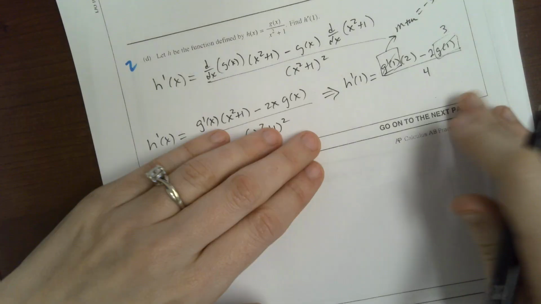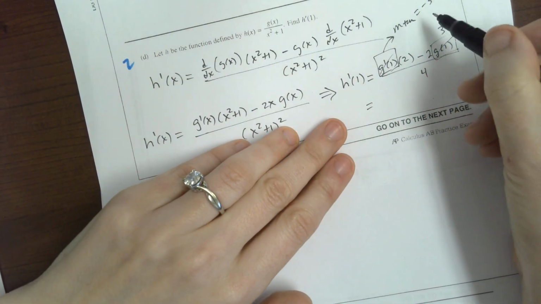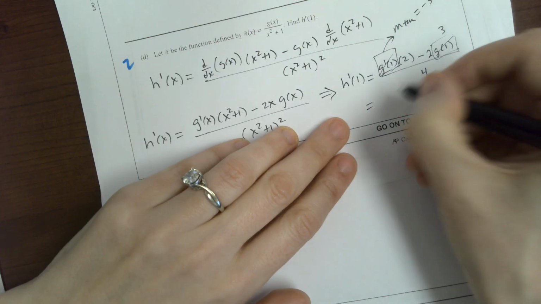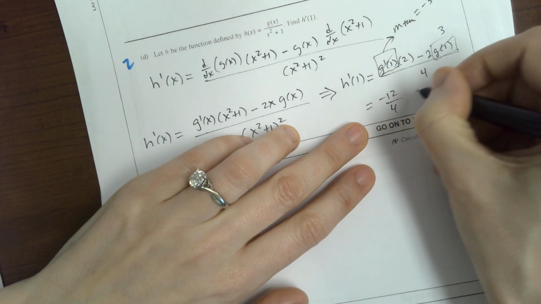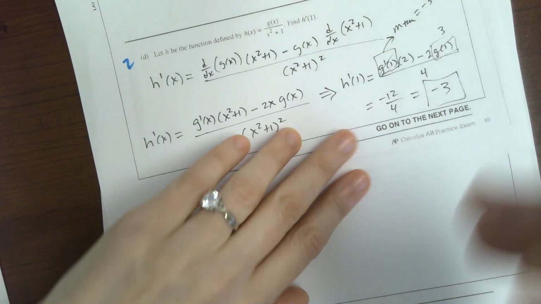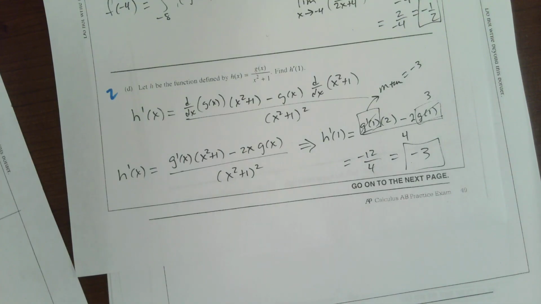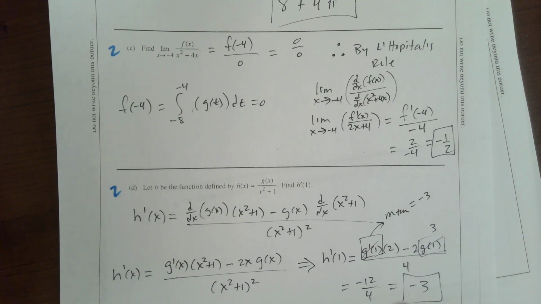Okay, almost there. So we've got -3 times 2, that's -6, minus 6... -3. All right, guys, there it is.